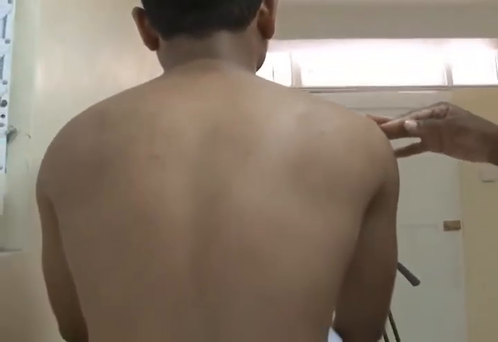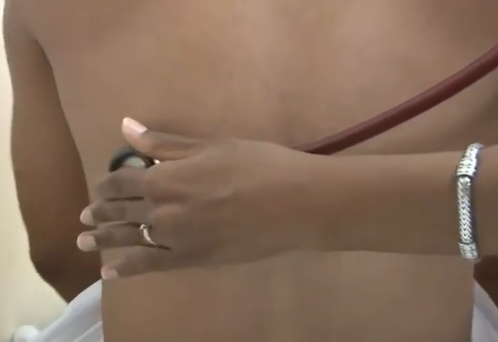Can you sit up for me? So with the patient sitting up, we evaluate for crackles in the lungs, signs of left ventricular failure. So we listen to the bases of both lungs. Take a deep breath for me and blow out.